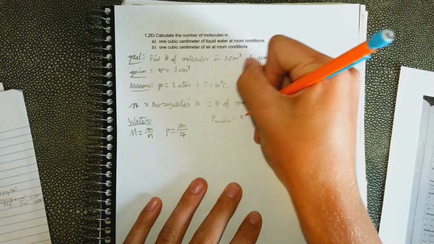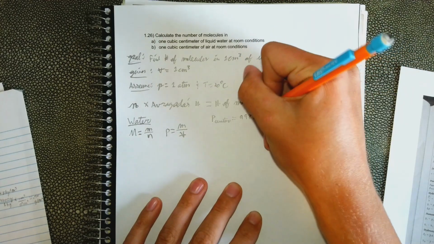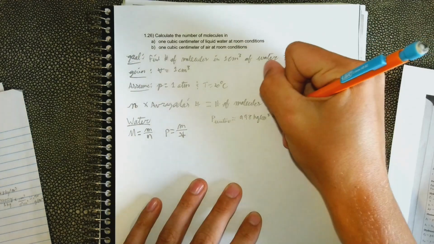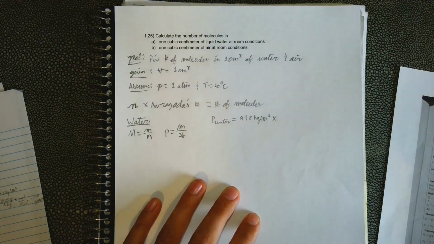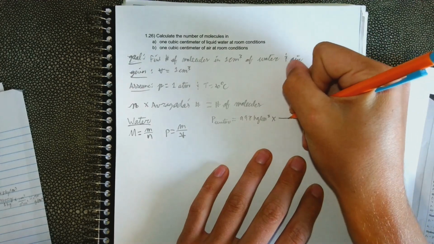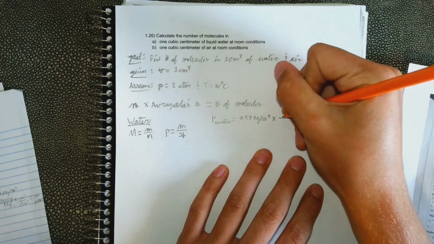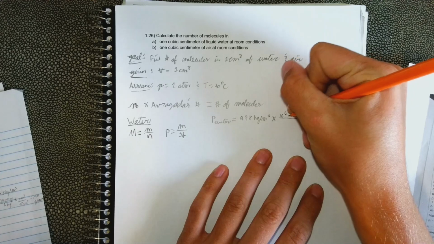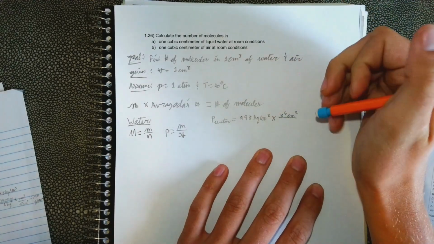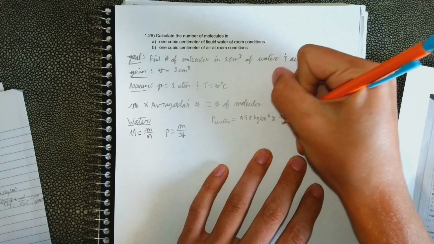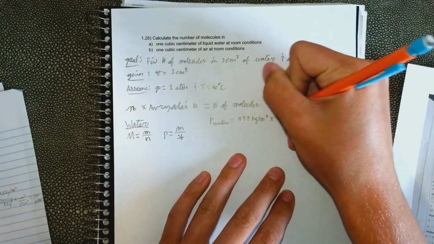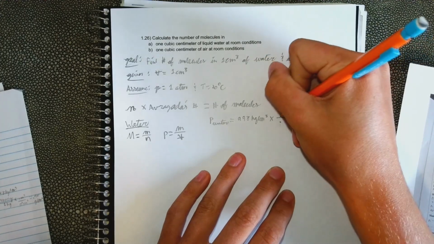And if we convert this to grams per centimeter cubed, to get that centimeter cubed that we want, it will be, I wrote that backwards. It should be the other way around so they cancel out.